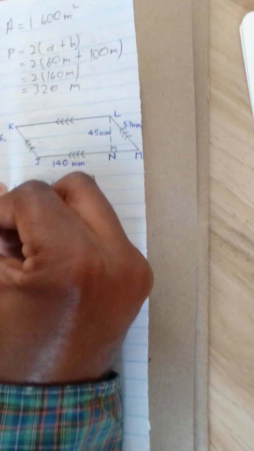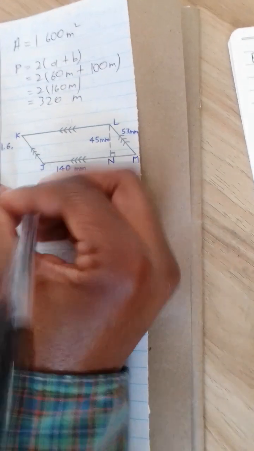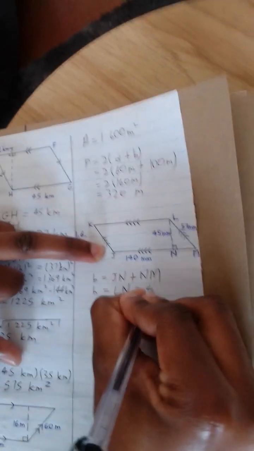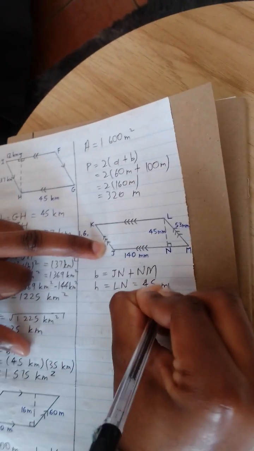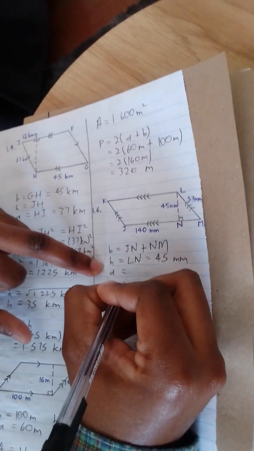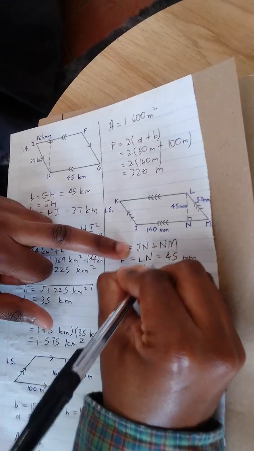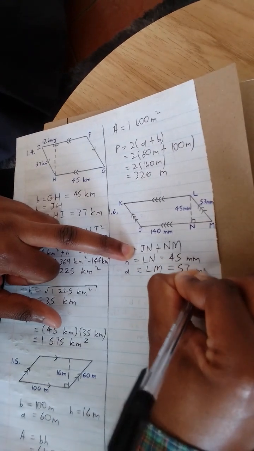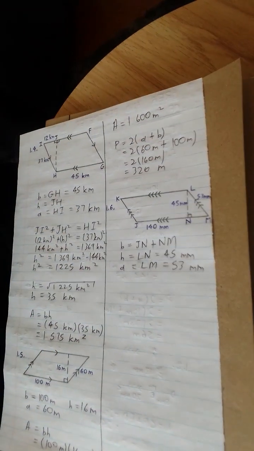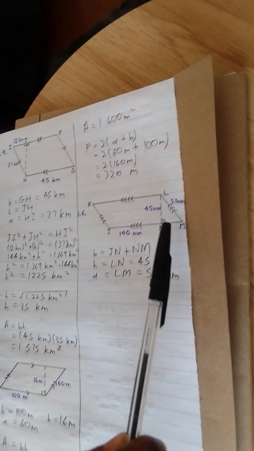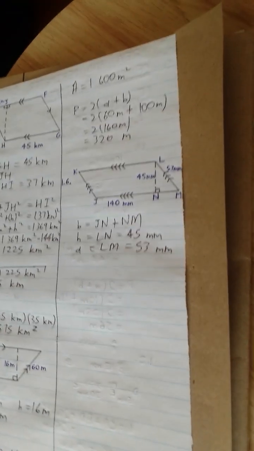Right? Perpendicular height is LN or NL, which is 45 millimeters. And the other side is LM, which is 53 millimeters. So we need the base because we have JN, which is 140 millimeters. We don't have NM, right?